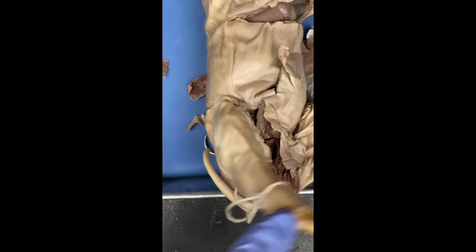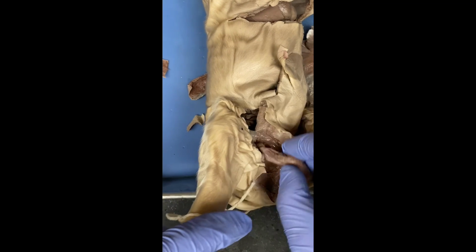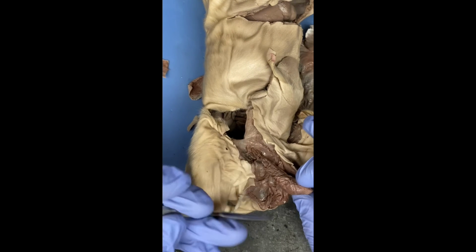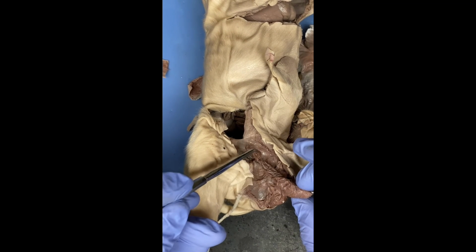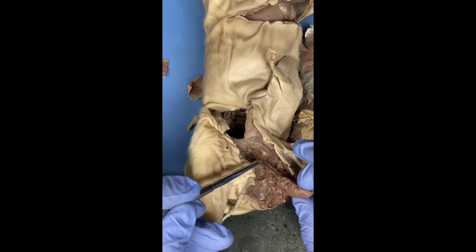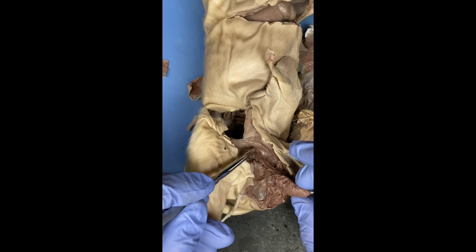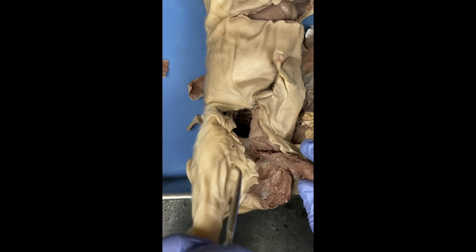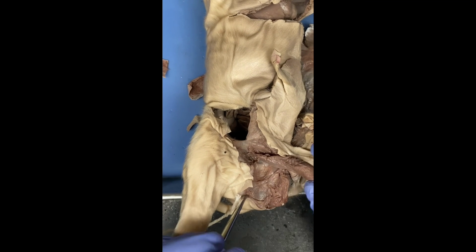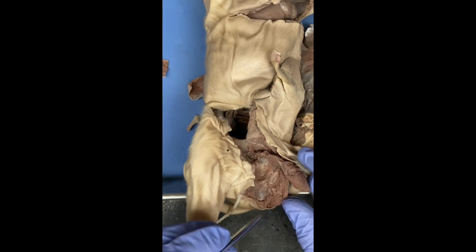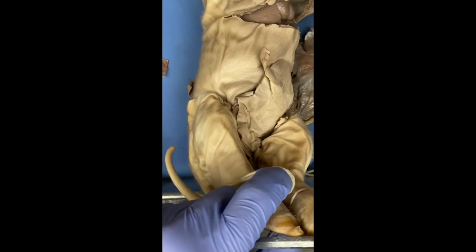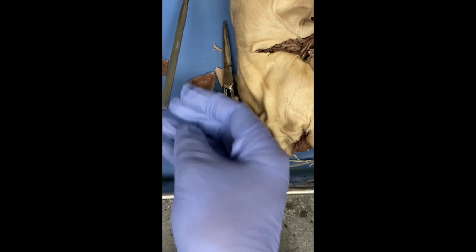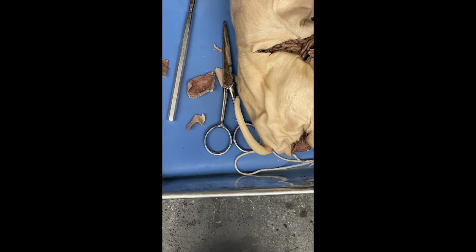So next, we're going to have the epididymis, which, this is a testis, right there. And this is the epididymis, and it's going to go into the body. The purpose of the epididymis is it transfers sperm from the testes to the vas deferens, but it also allows for the sperm to mature. So that is all for the male. That is all for that, and yeah, that's the end of the dissection.